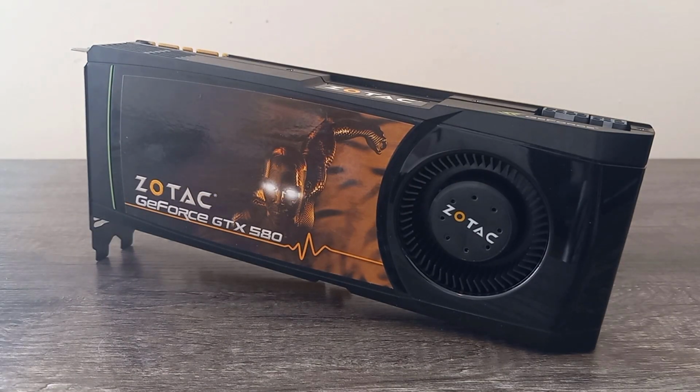So, the conclusion. As you saw in the benchmarks, the GTX 580 is a very impressive performer considering it's well over a decade old. I would happily use it in 2022, even if it may not be able to launch a majority of DirectX 12 titles. More importantly though, does the GTX 580 redeem its furnace oven predecessor, the GTX 480? I'd say yes it does.